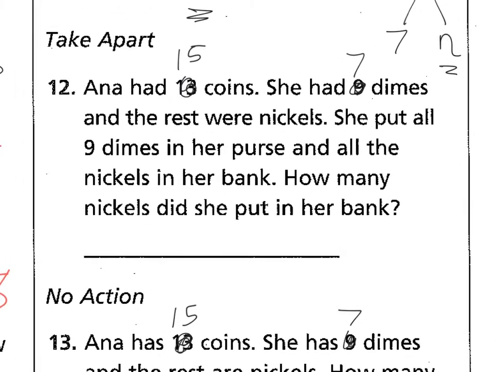All right, take apart. Anna had 15 coins. Visualize that. She had that at the beginning. She had 7 dimes, and the rest were nickels. Oopsie, forgot to erase that one. This should be 7, same as before. She put all 7 dimes in her purse and all the nickels in her bank. How many nickels did she put in her bank?